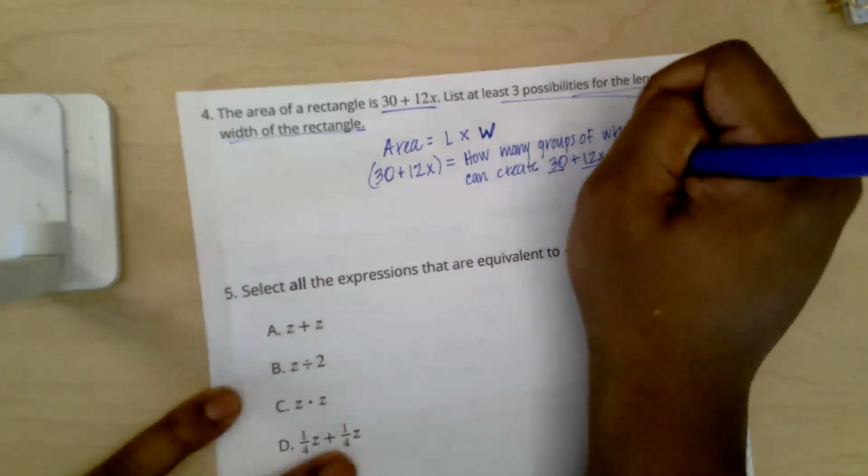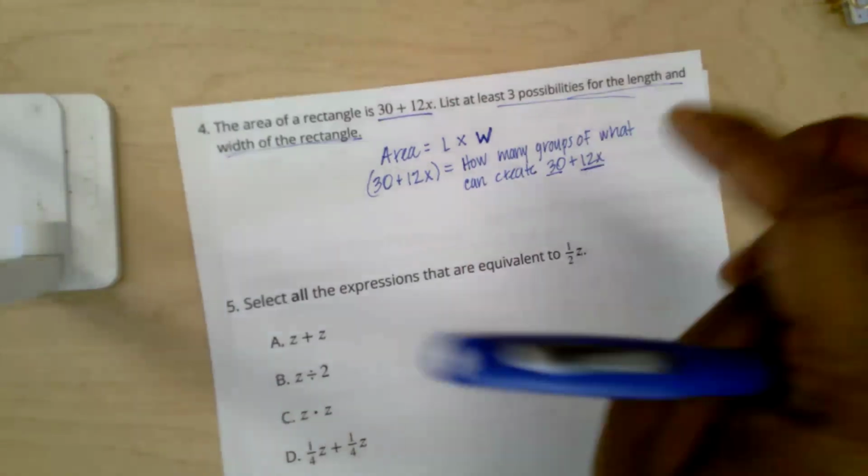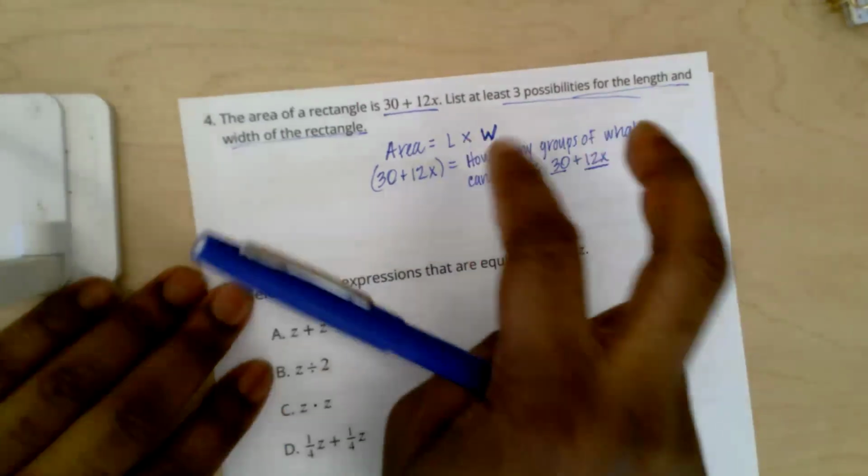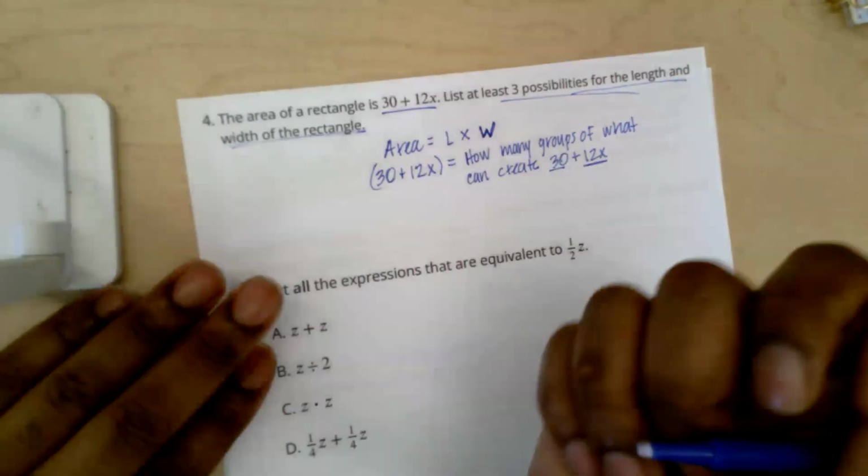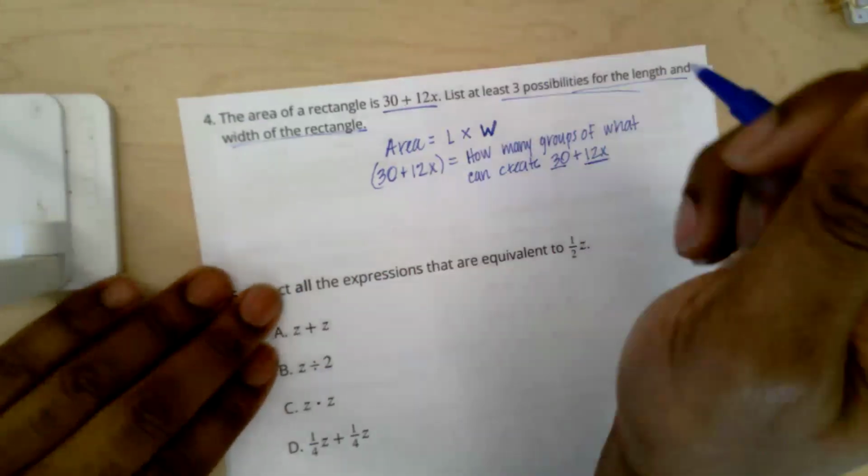These are two terms. Now, in order to do that, you have to find common factors shared between 30 and 12.